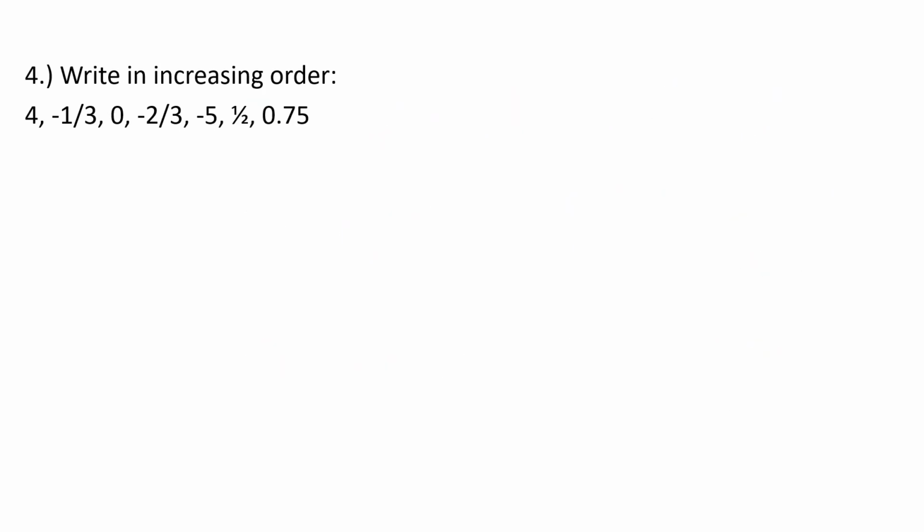All right, so write in increasing order, and I just had a very strange snafu with the recording on this, so I'm hoping that it's a smooth recording, and I still see a green dot there, so I'm not entirely sure what happened, but we're just going to go on.